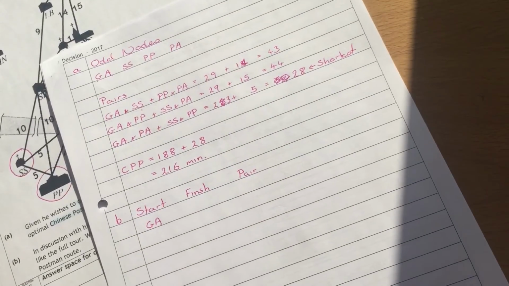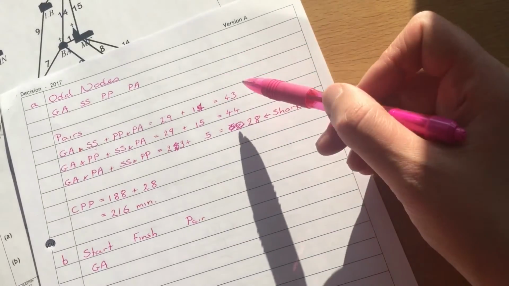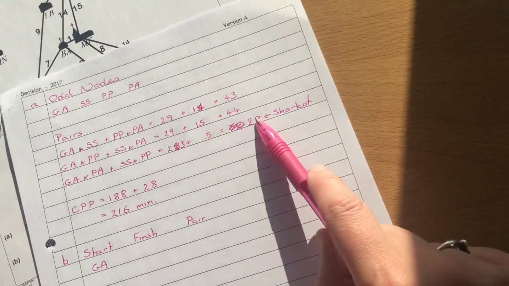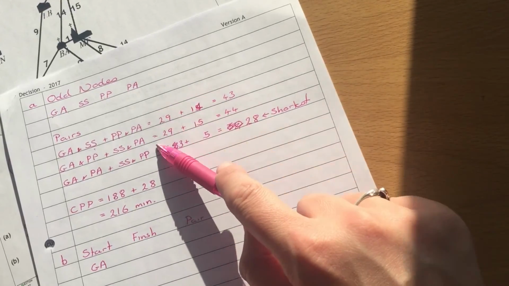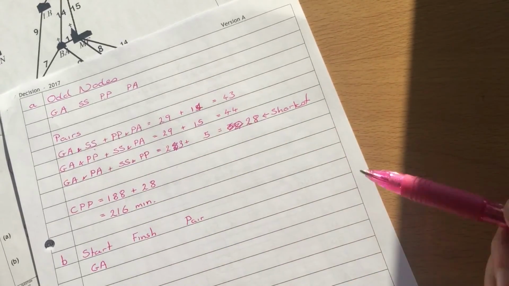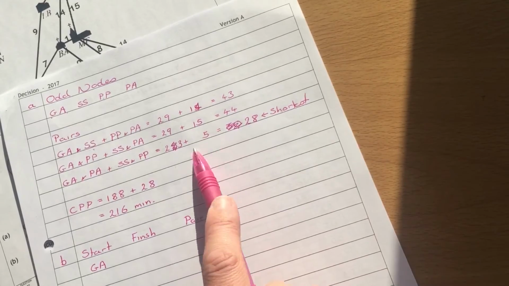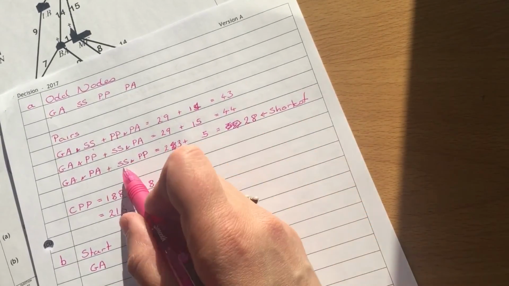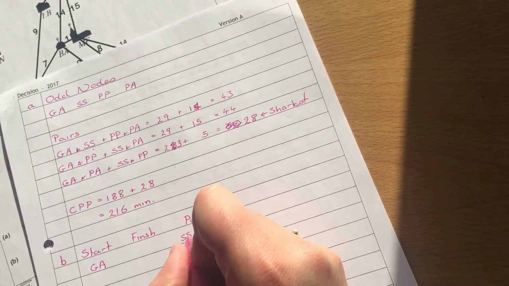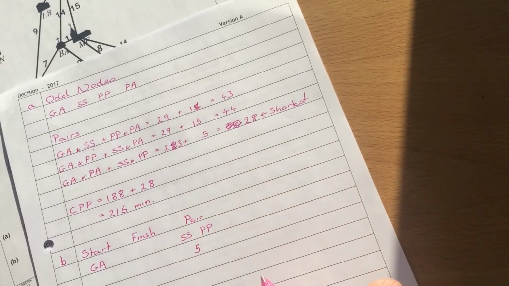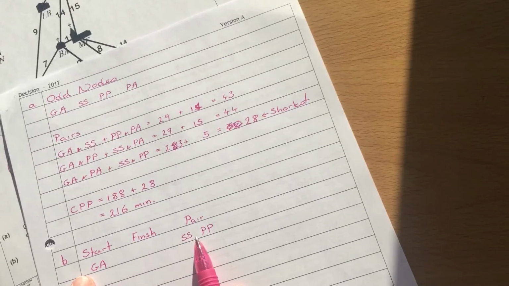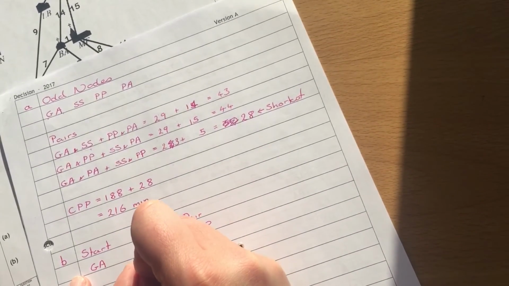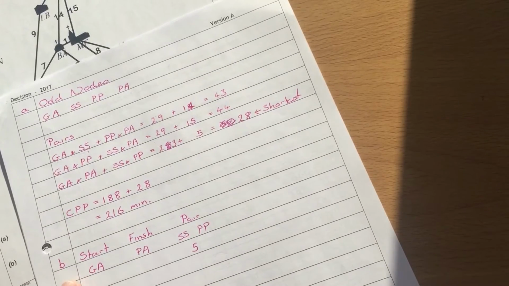So, looking at these values here, we are looking for the smallest pair that we could get. So the smallest pair that we've got is 5. So if that is 5, then the pair that gives us that is SS and PP. So the only one we've got left over has got to give us our finish point. So we will finish at PA.